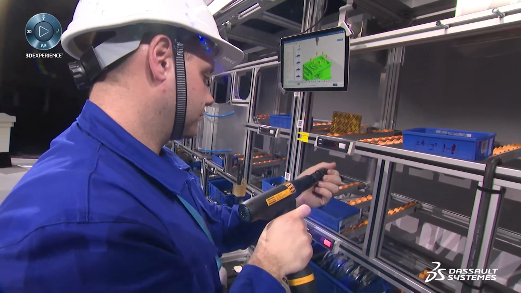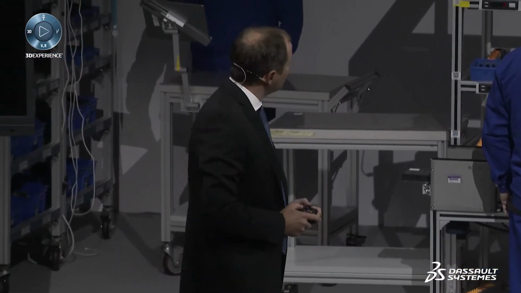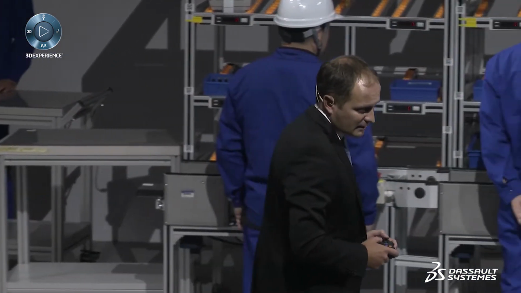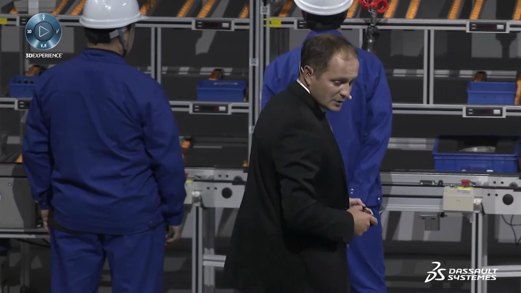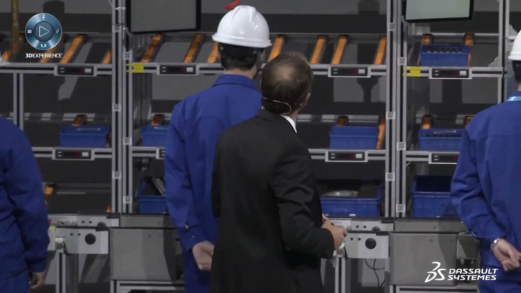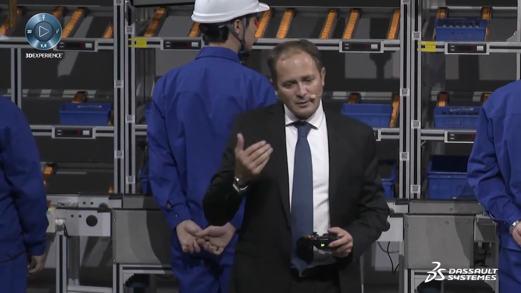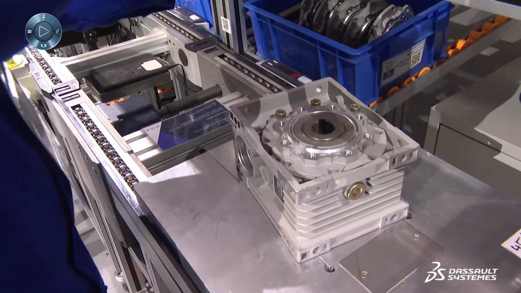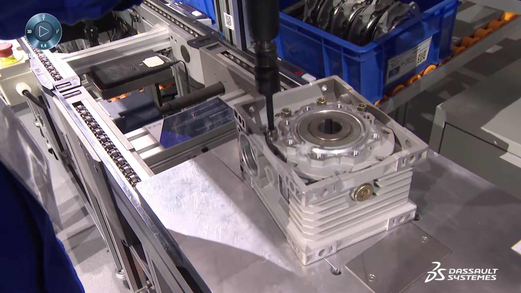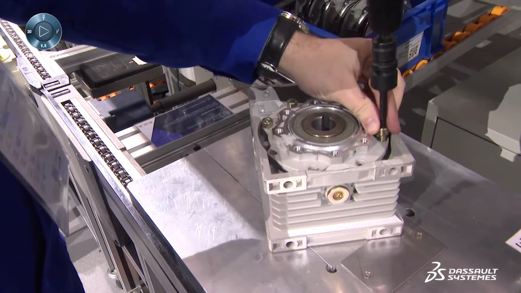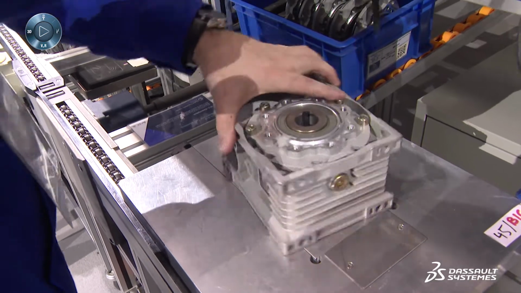So I can walk in my plant virtually, move closer to some area, let's say the production line here, and I will automatically access some information related to this line. So here I see we are just starting some orders on the line, and I have some information related to the current performance of each and every station.